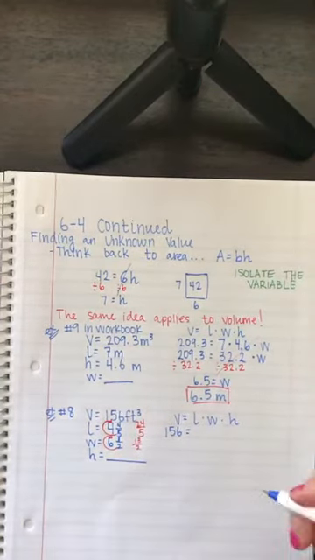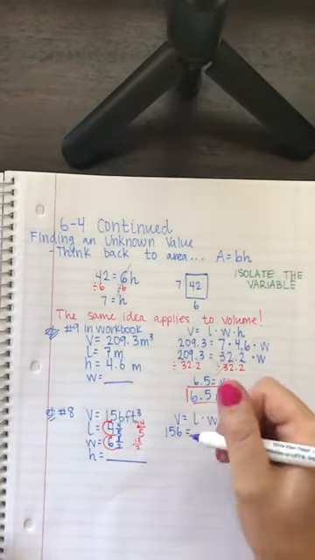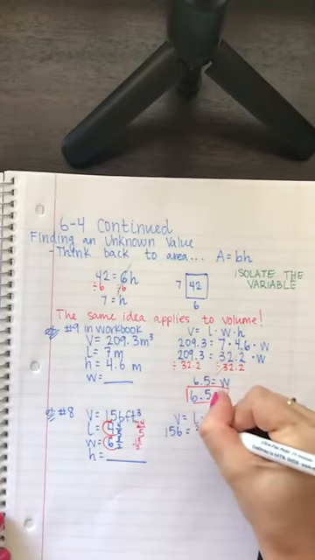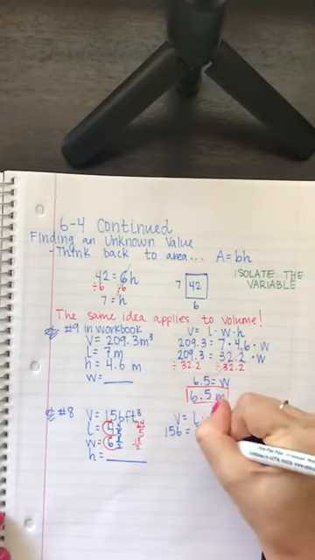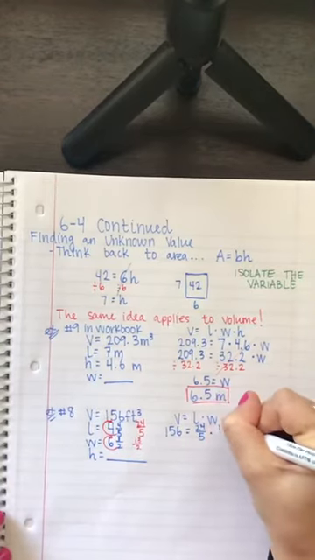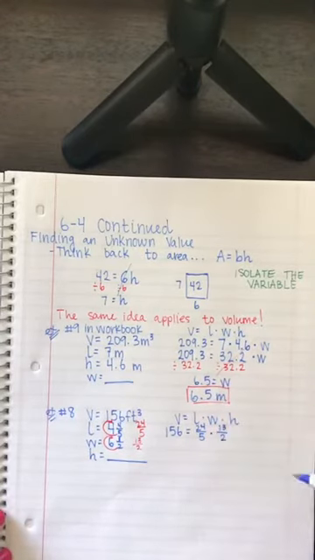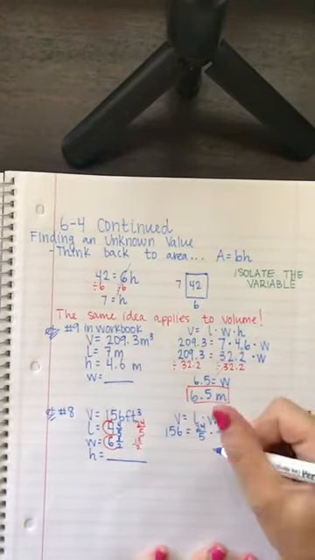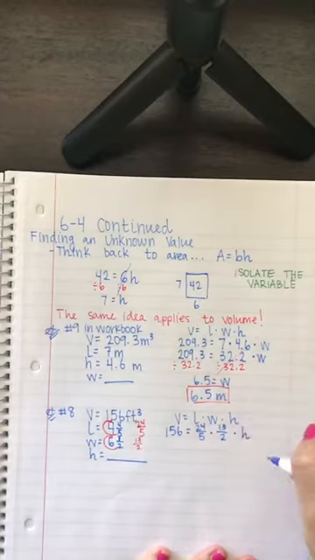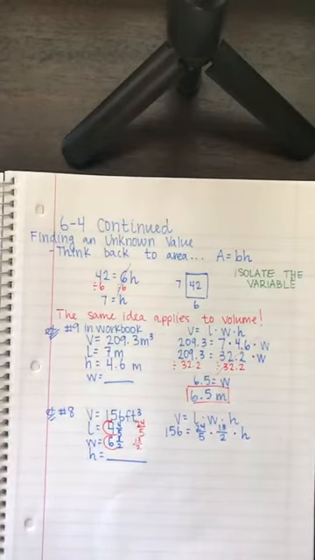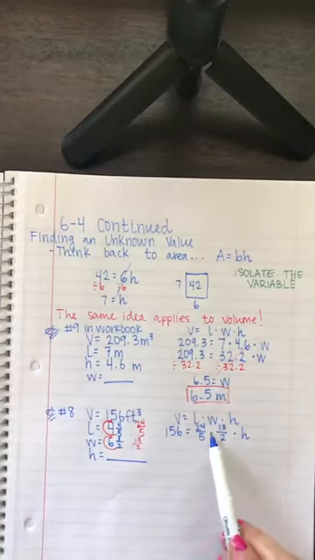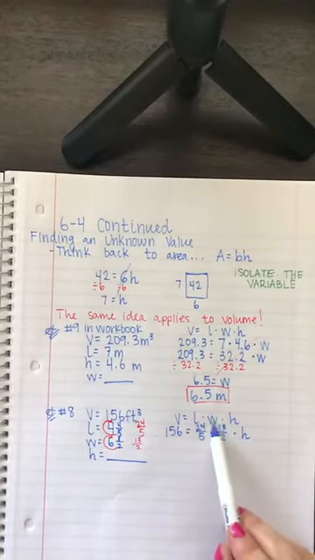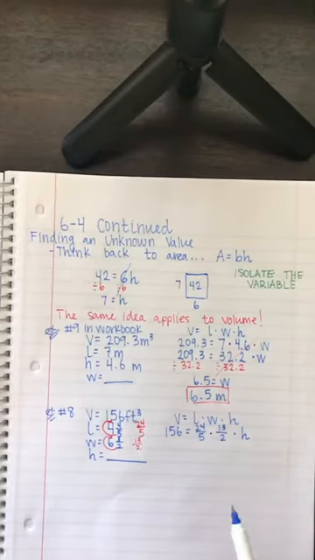Now I can set up my problem. 156 equals 24 over 5 times 13 over 2. I hope that's big enough that you guys can see it. I should have made it bigger. Times h, which is my unknown. So I'm going to simplify what I can, which is combining these and multiplying them.